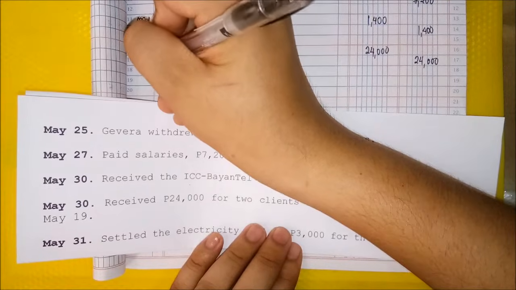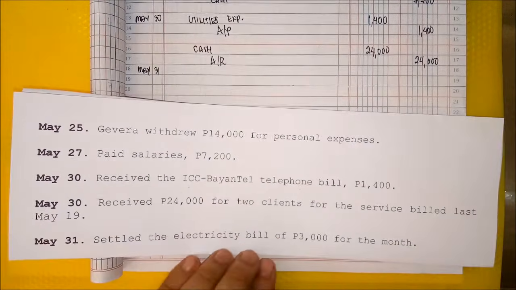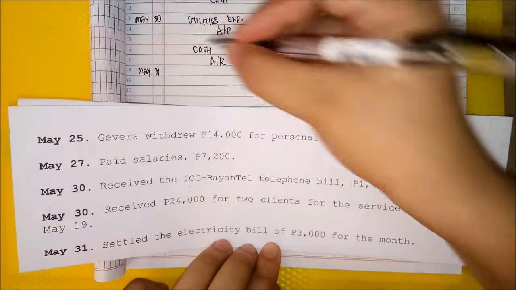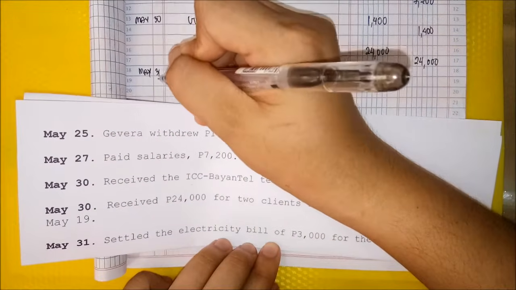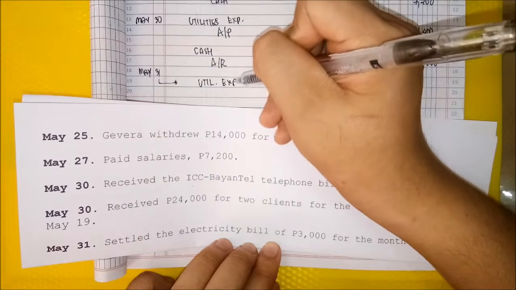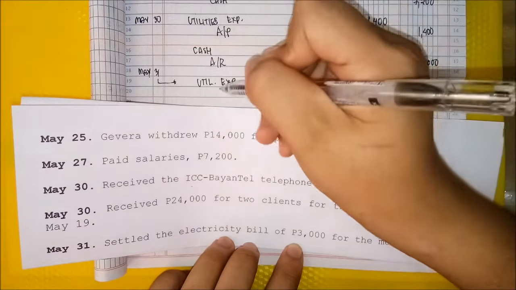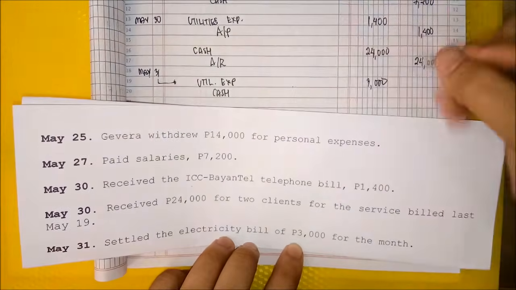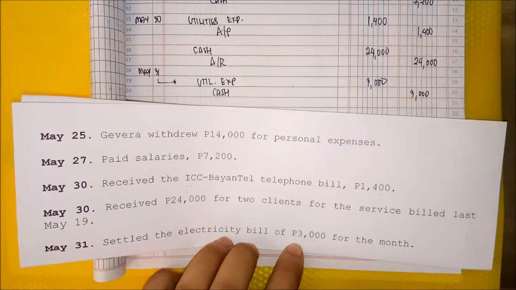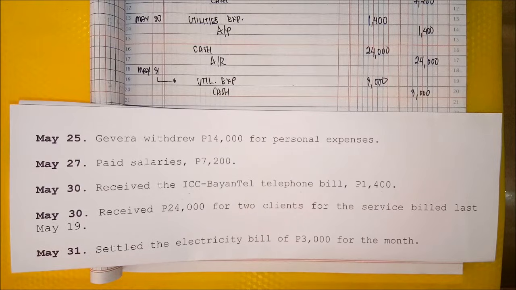So, noong May 31, nagbayad ng electricity bill si business entity. So, debit, utilities expense, 3,000 pesos, credit, cash, 3,000 pesos.